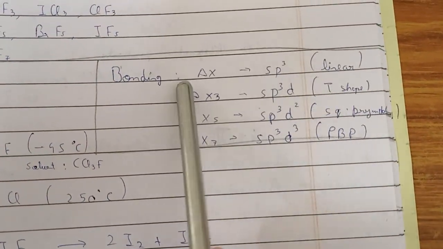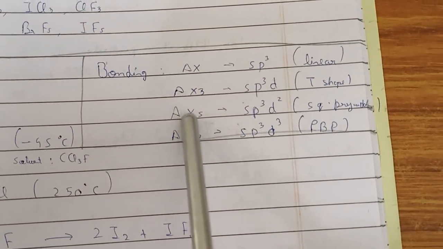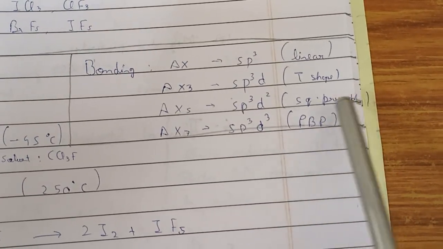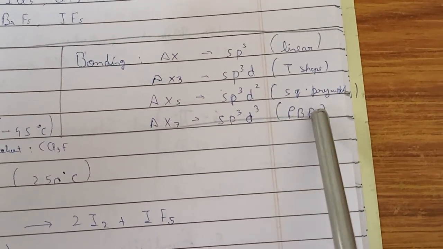Now preparation. Basically, this is the bonding, by the way. AX is sp3 linear, AX3 is sp3d T-shape, AX5 is sp3d2 square pyramidal, AX7 is sp3d3 pentagonal bipyramidal.